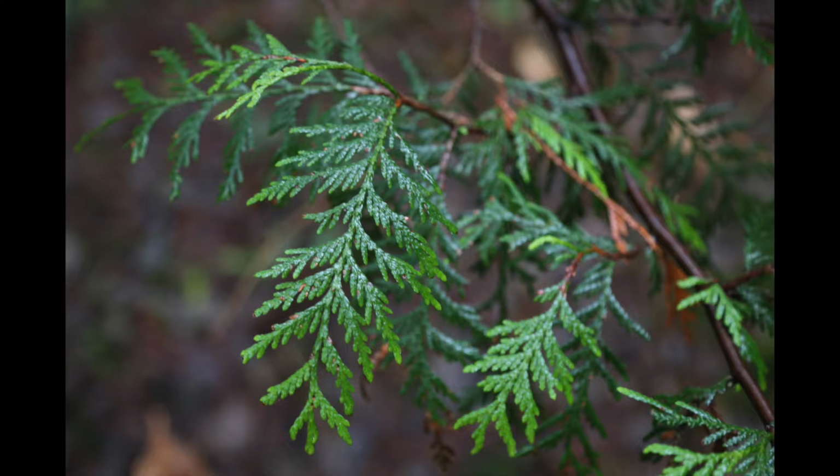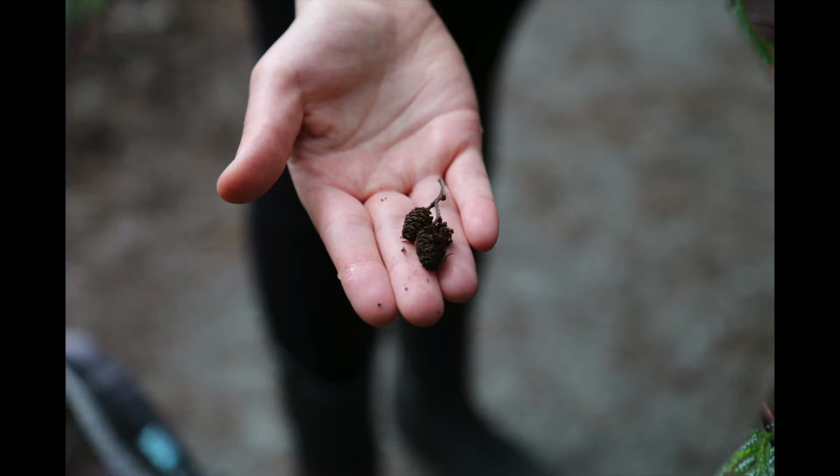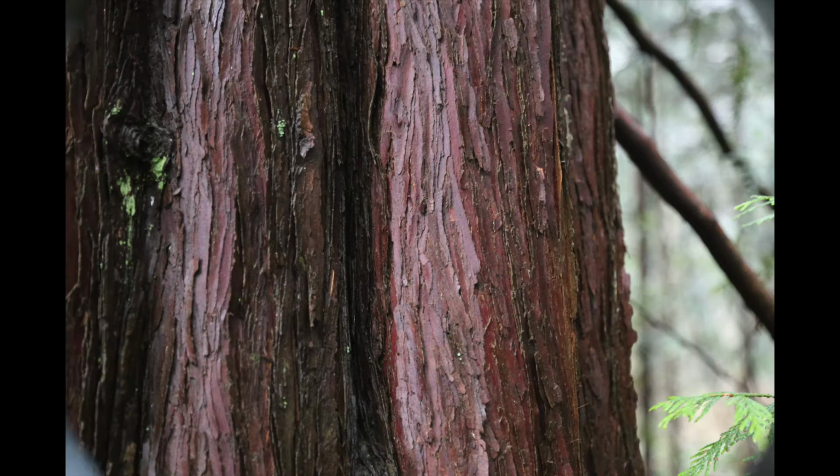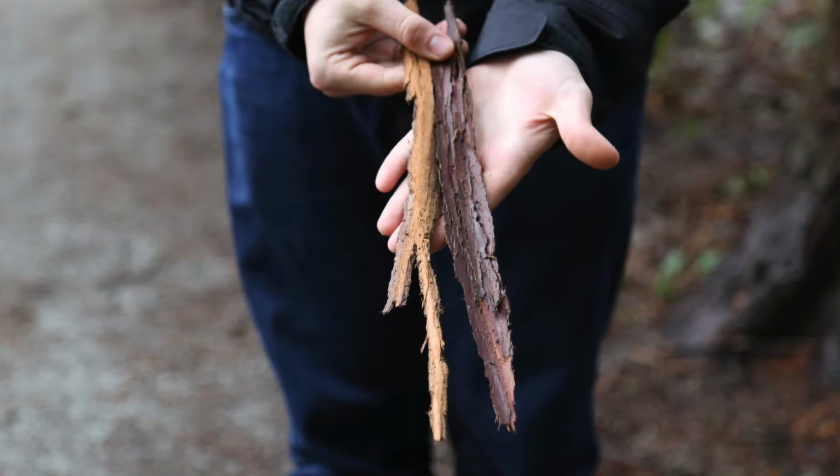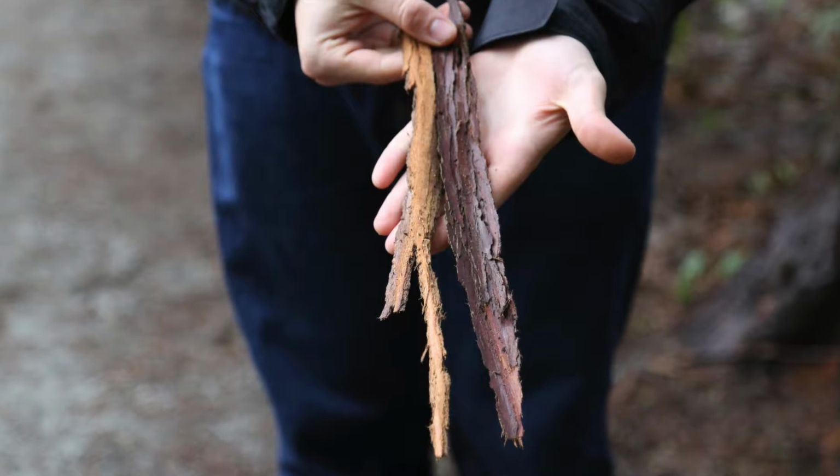It is a coniferous or evergreen tree, but rather than having needles like most coniferous trees, it has flat scale-like leaves. The cones are small and egg-shaped and are usually red in color. In mature western red cedars, the bark is very stringy and will be able to tear off in long strips. It also has a bright orange or red color underneath.